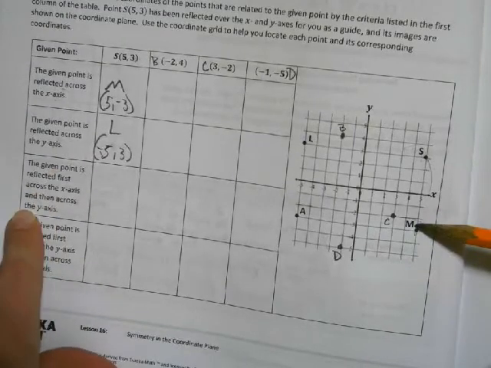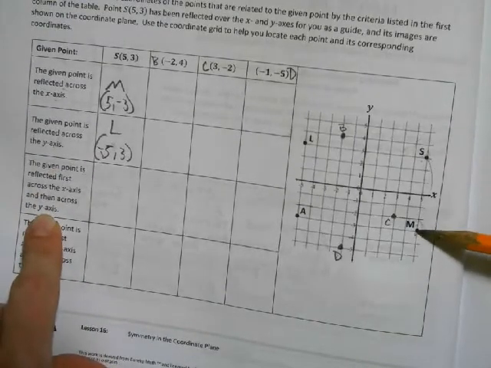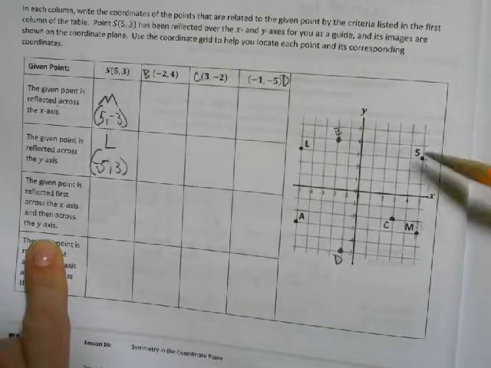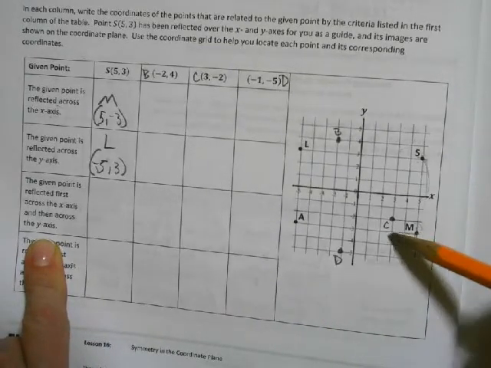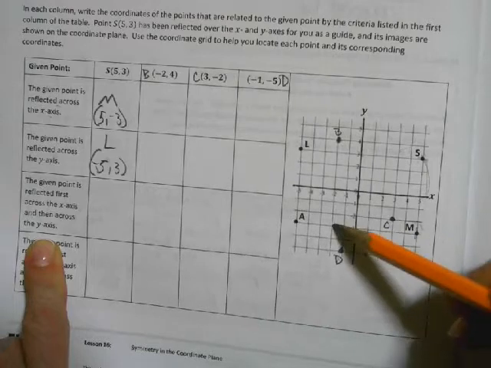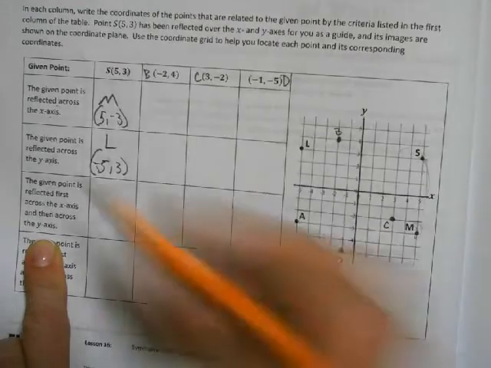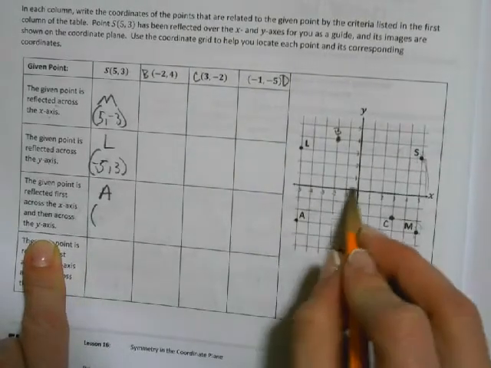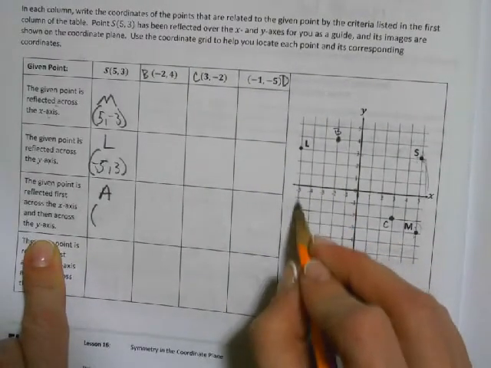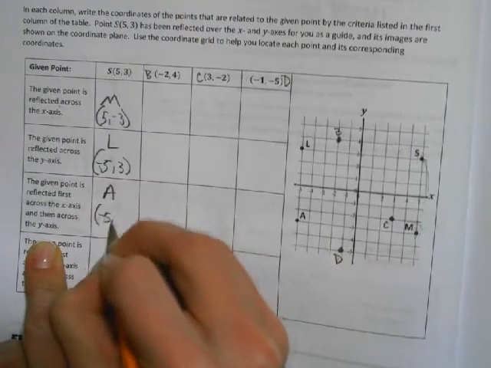Then across the y-axis. So I'm down here, and after I went across the x-axis, now I have to go across the y, and that's 1, 2, 3, 4, 5, 1, 2, 3, 4, 5. So that takes me to the A. Now, that is 1, 2, 3, 4, 5, 1, 2, 3. So that's negative 5, negative 3.